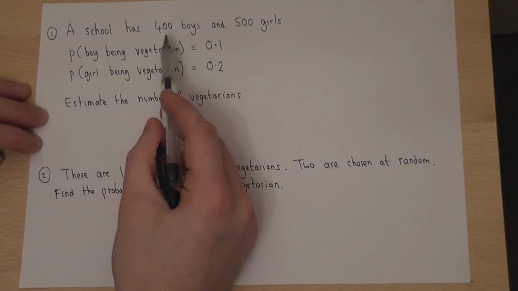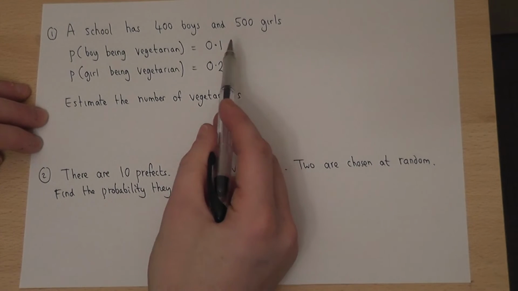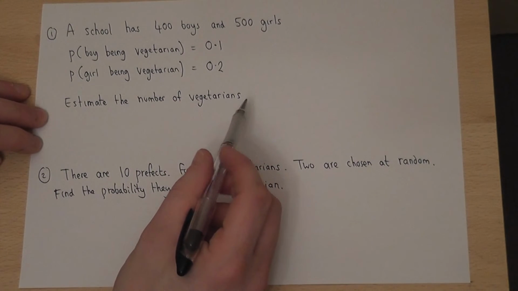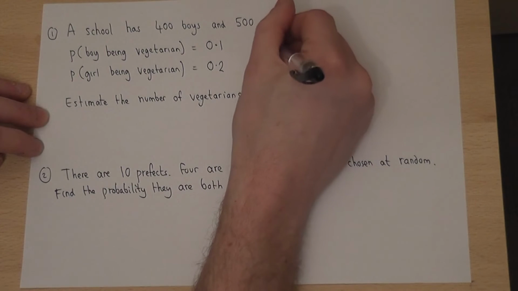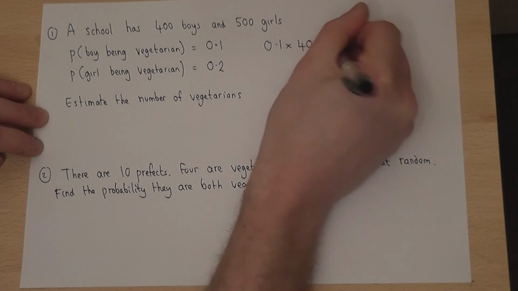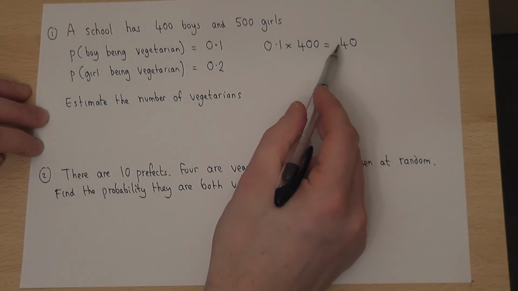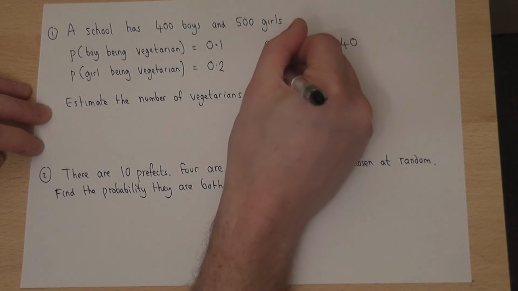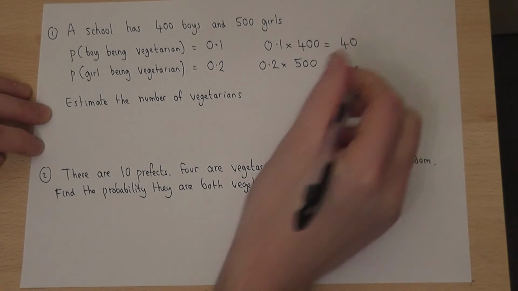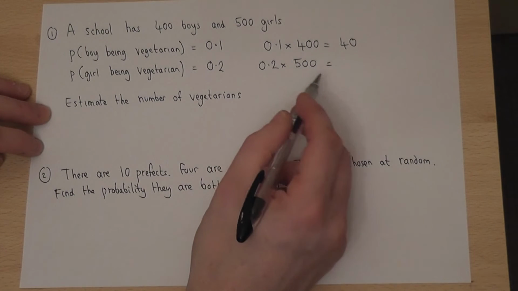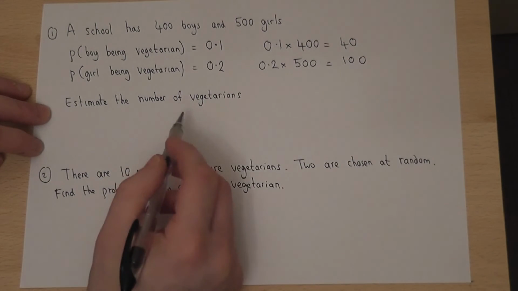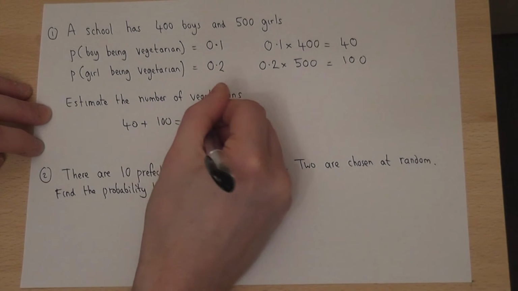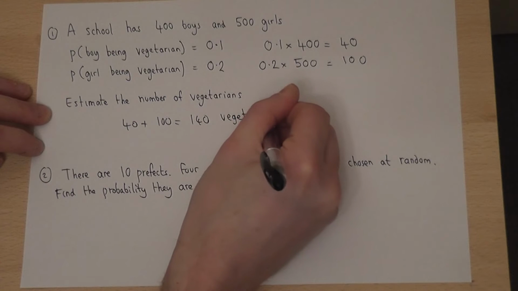In part 1 we're told that there are 400 boys and 500 girls, and the probability of a boy being vegetarian is 0.1, and of a girl is 0.2. So the number of boys we'd expect to be vegetarian will be 0.1 lots of 400, which is 40. So we'd expect 40 boys to be vegetarian. Now the number of girls we'd expect to be vegetarian is 0.2 times 500. Well, 0.1 times 500 is 50, so 0.2 times 500 is 100. So therefore, we'd expect there to be 40 plus 100, which is 140 vegetarians in the school.